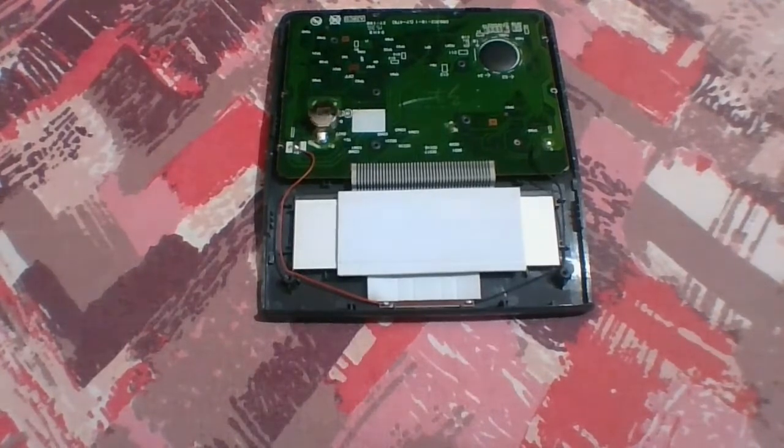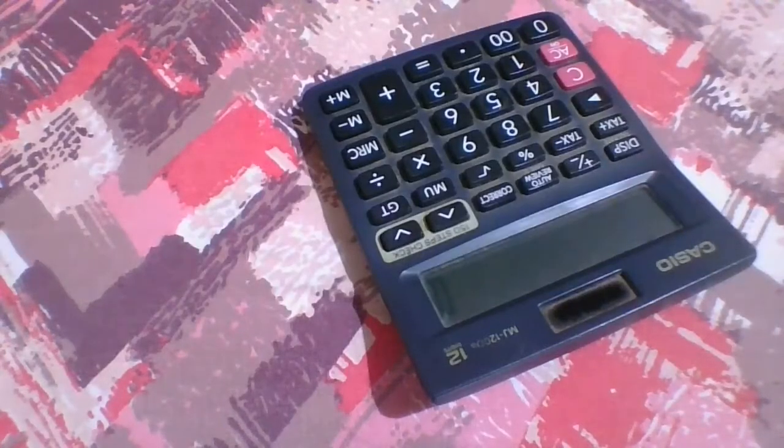Now we are finally going to reassemble this calculator and check if it's still working or not. So we have successfully reassembled this calculator and it is still in its perfectly working condition.